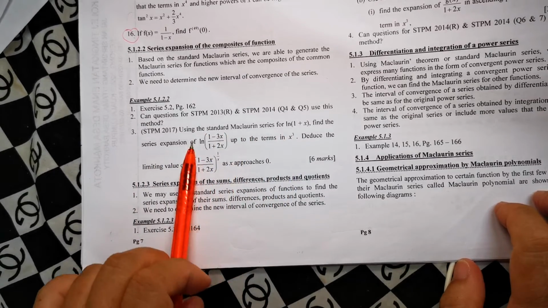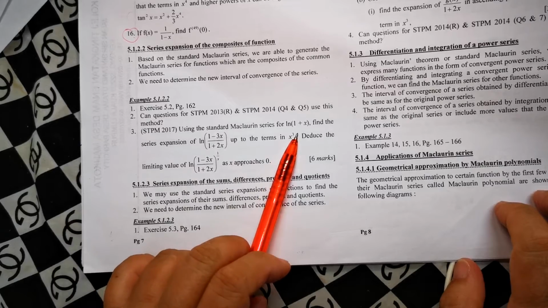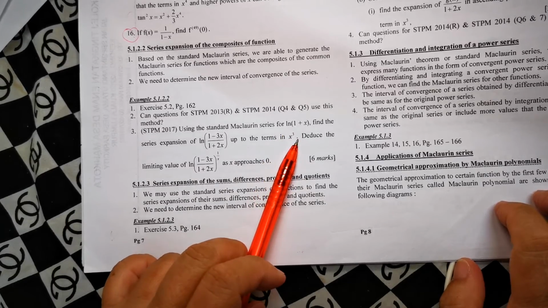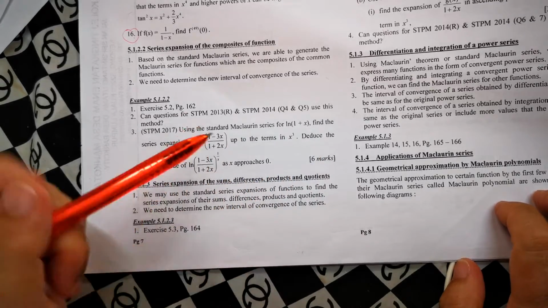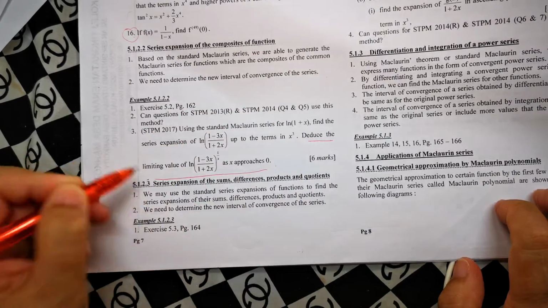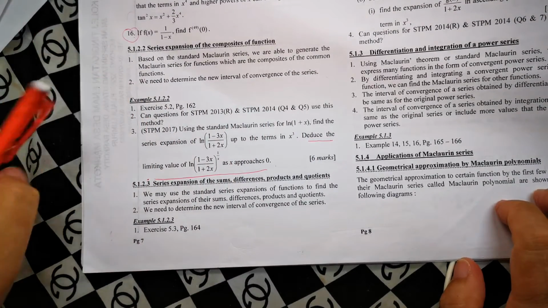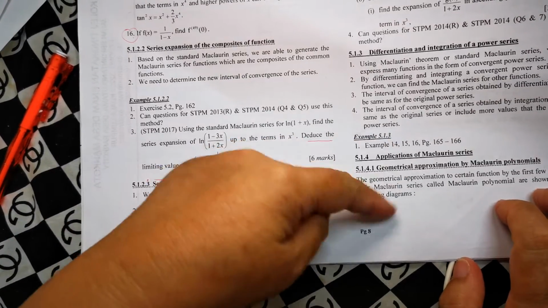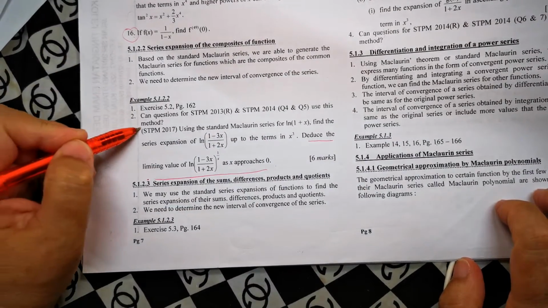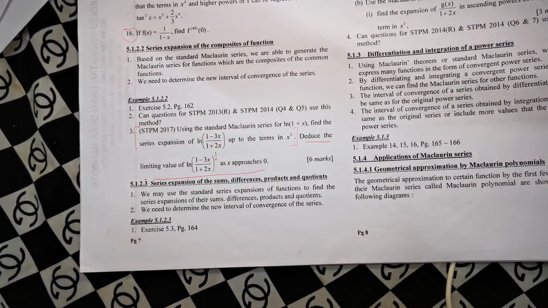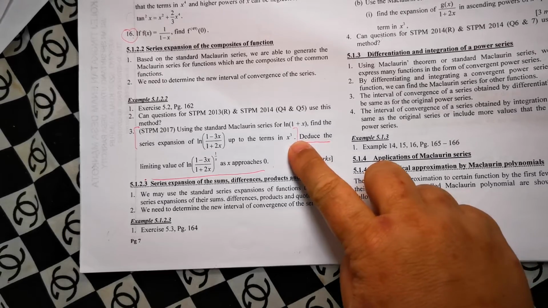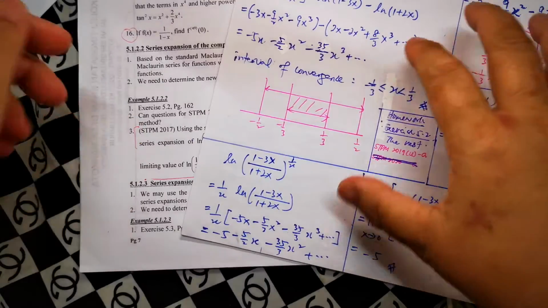Find the series expansion for this function up to the terms in x cubed. They'll always tell you where you have to stop. Then deduce the limit value of this one as x approaches 0. This is the second part. We will discuss this after this. So today I only discuss up to here. I will discuss this question again when we go to the later part, where we use Maclaurin series to find the limit. Then only I discuss. Now we only discuss up to here. Okay, all right, let's see. This is the question.